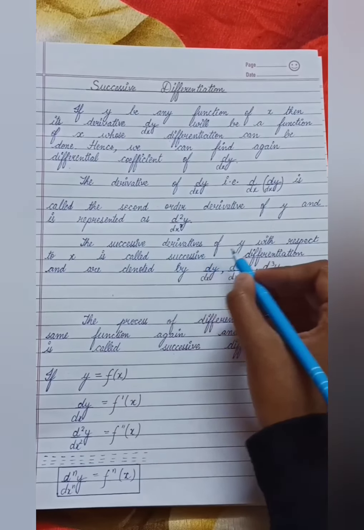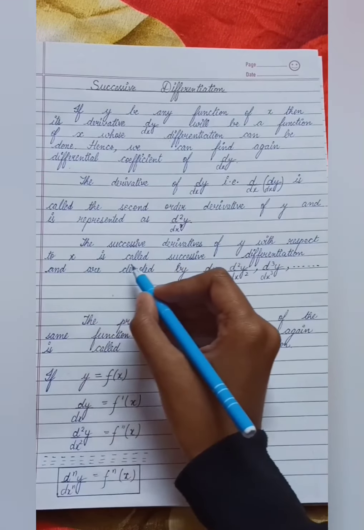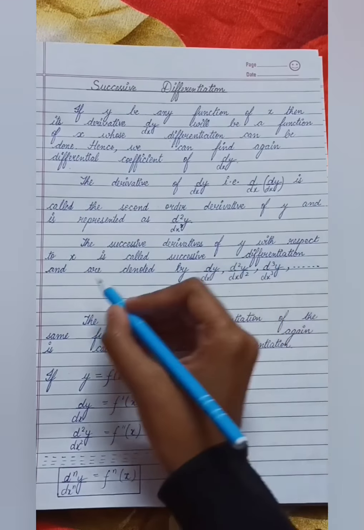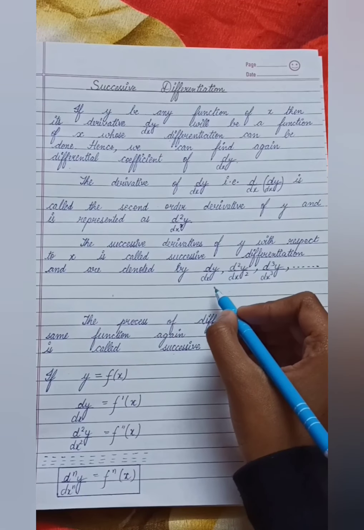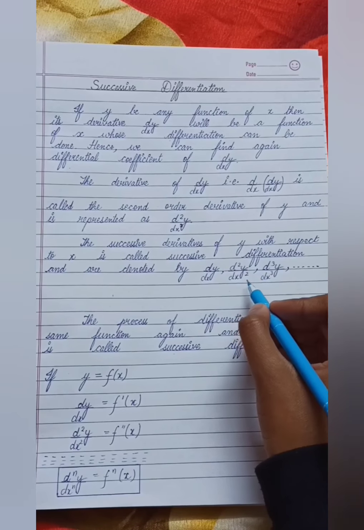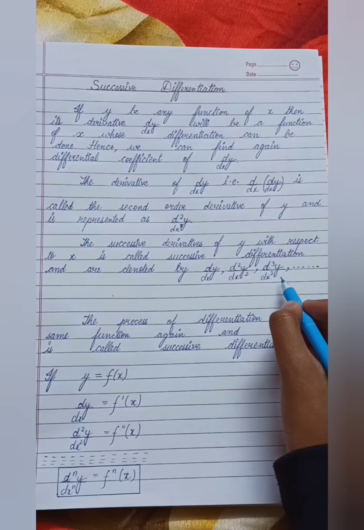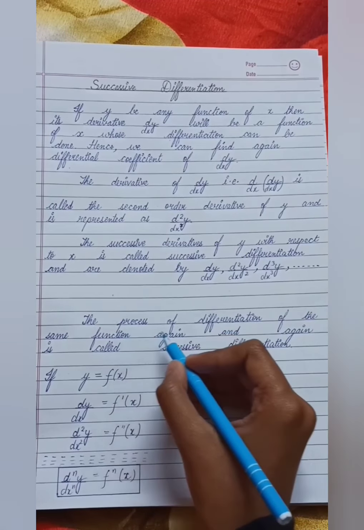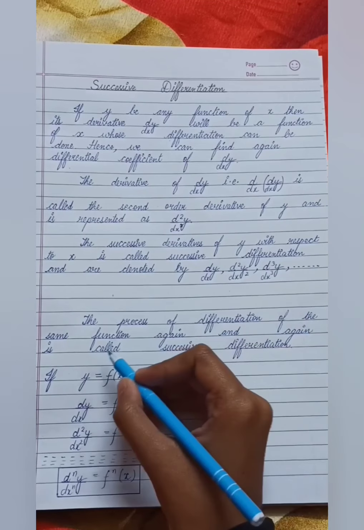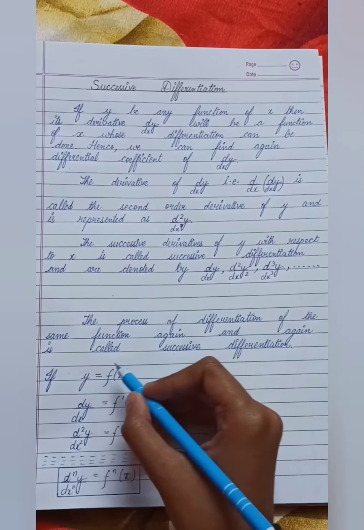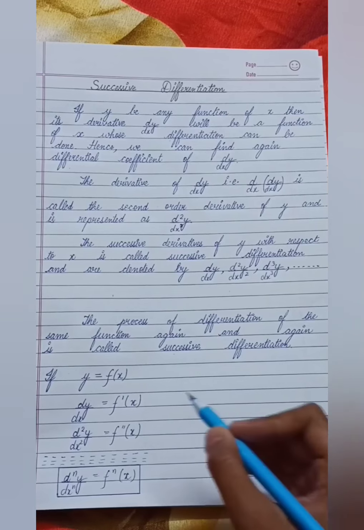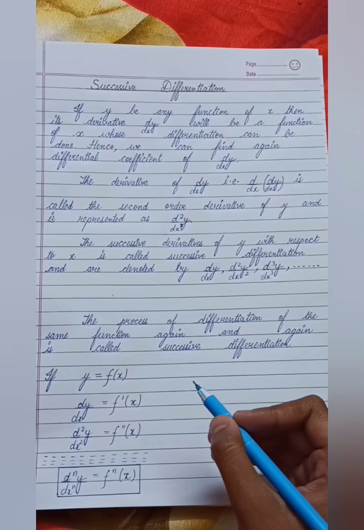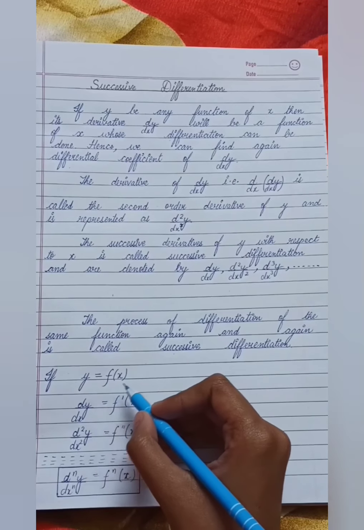The successive derivatives of y with respect to x are called successive differentiation and are denoted by dy by dx, d2y upon dx square, d cube y upon dx cube, and so on. Now, in simple terms, we can say the process of differentiation of the same function again and again is called successive differentiation. For example, let us consider a function y equals f x.